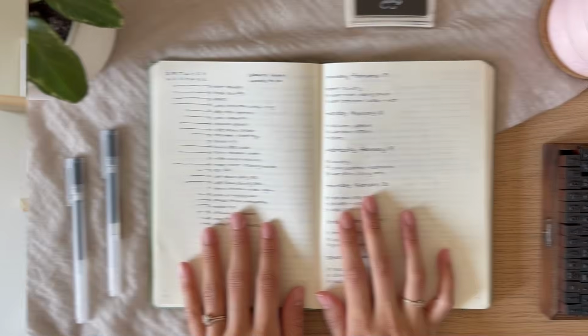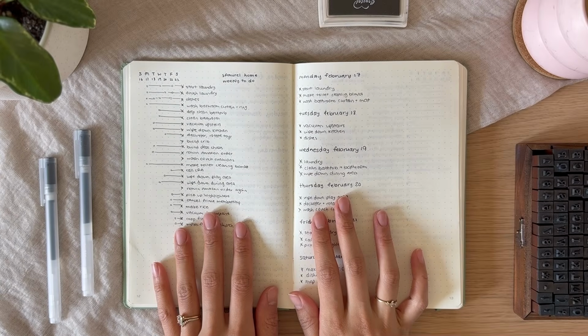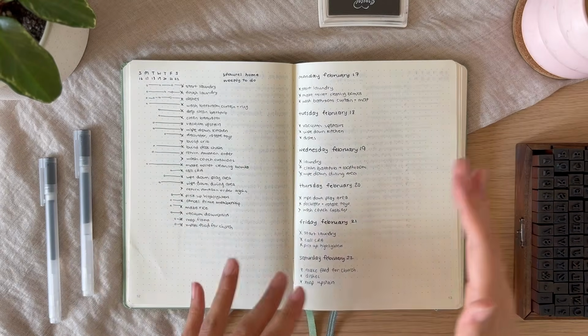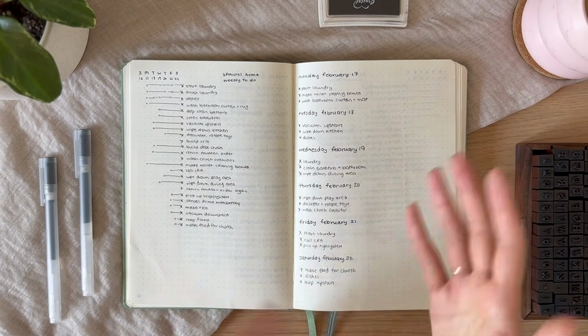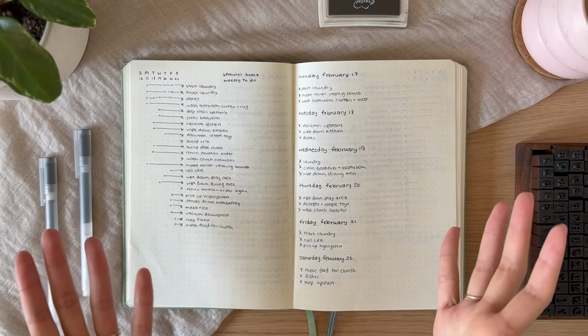Let's break it down. Now we're gonna make a Rolling Weekly spread together, and I will talk you through this all in real time about the intricacies that go into making the spread. I say intricacies, but really there's nothing intricate about it.